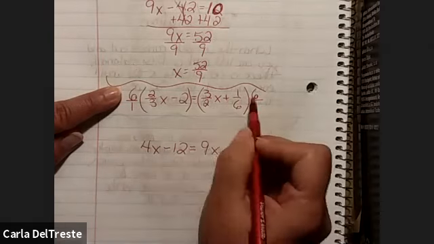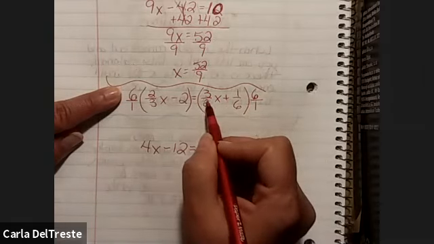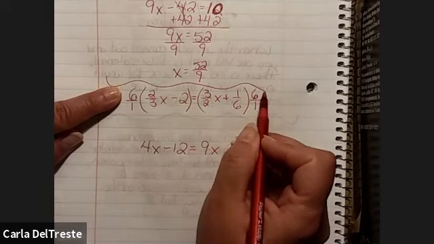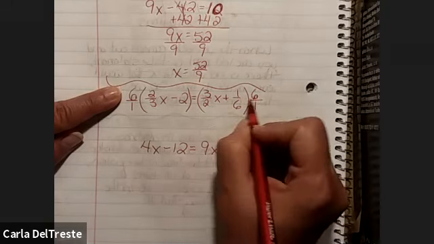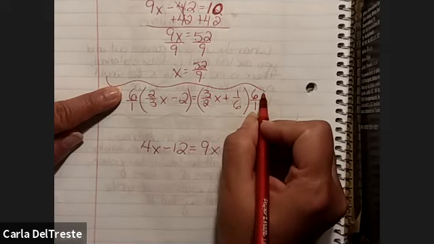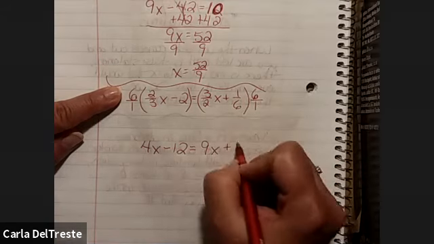So again, it's the division or the cross canceling first. 6 goes into 6 1 time, and 1 times 1 is 1.